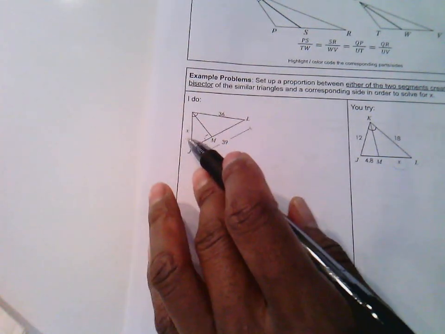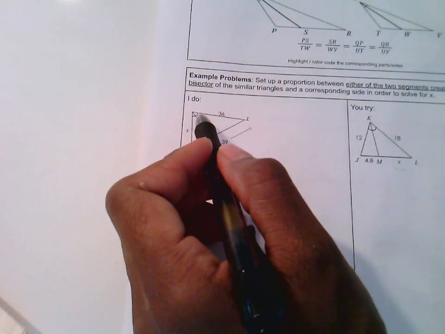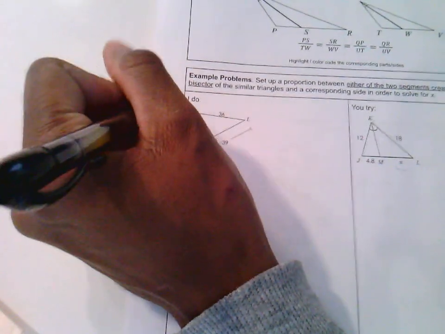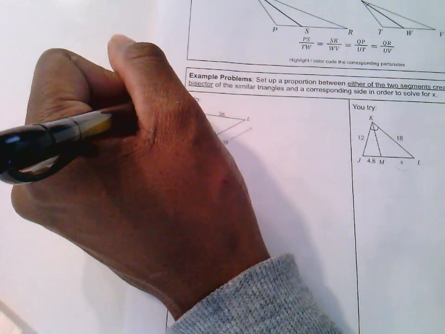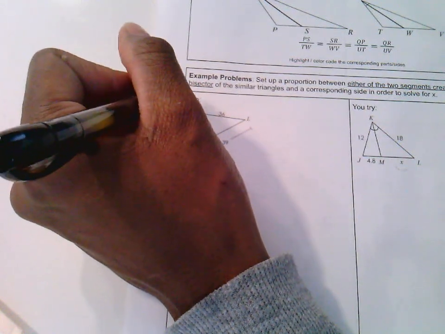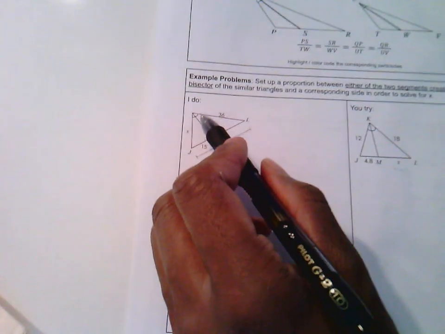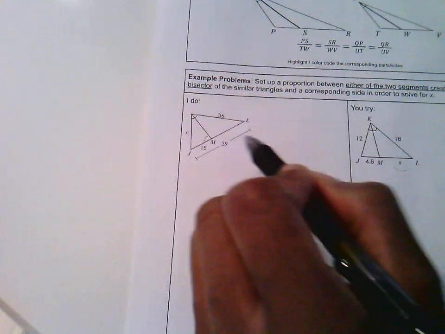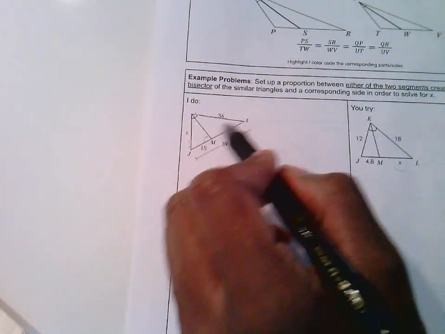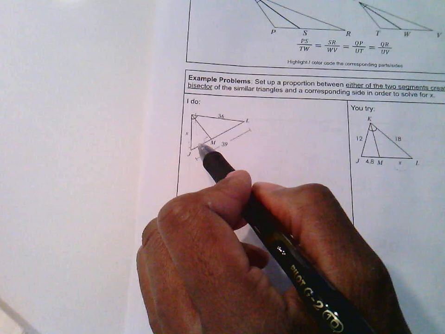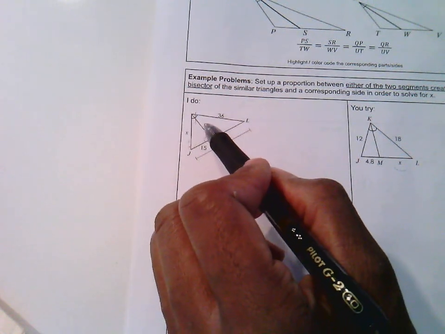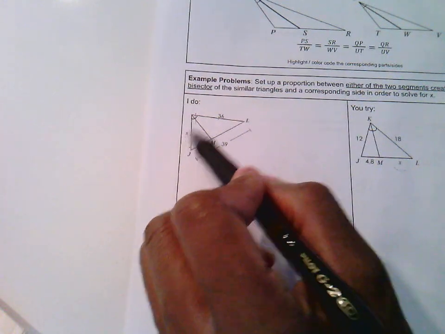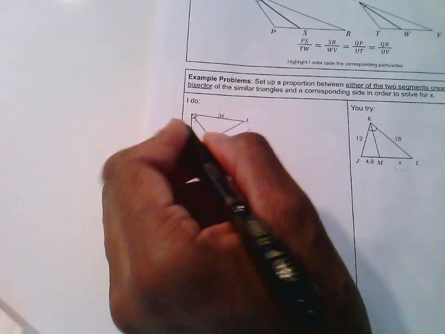That's what we're going to go with. So if we look at the big one, this angle here is the same as that one here.